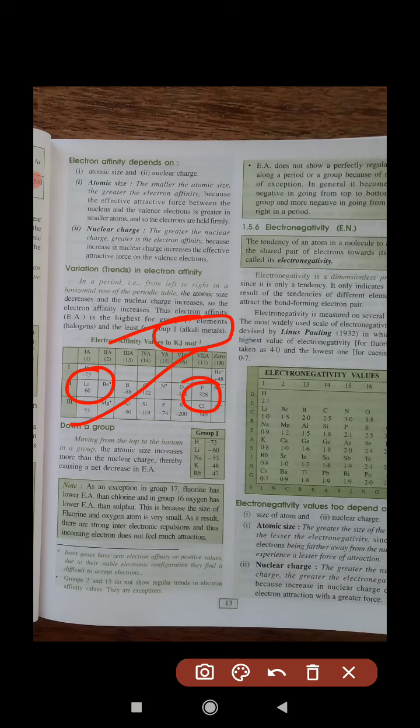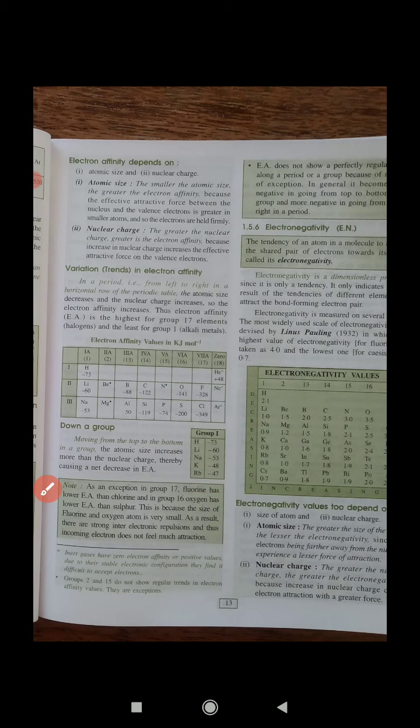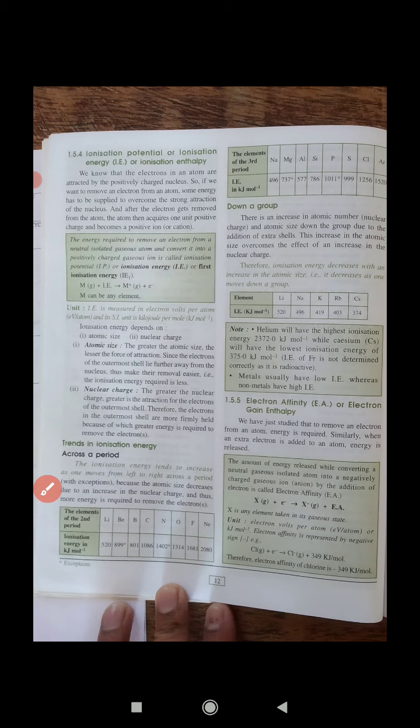Similarly students, down the group, atomic size increases, which means electron affinity is less, so down the group electron affinity will decrease. That's why you see for hydrogen electron affinity 73 kilojoule. The minus sign means it is releasing energy, that's why electron affinity is higher. Accepting the electron and energy release takes place. In this case the value will be positive, that's why nothing is mentioned before. Positive means you need to provide energy.